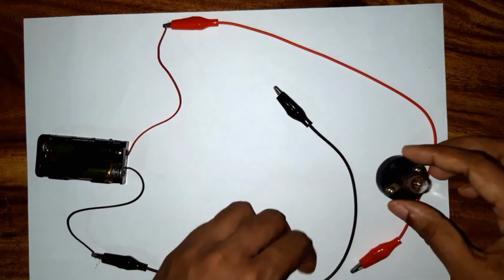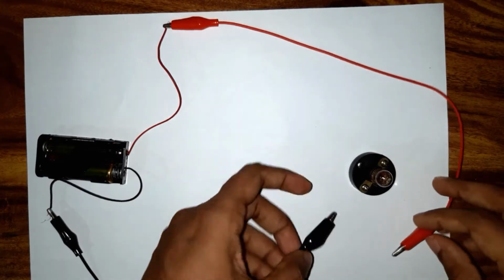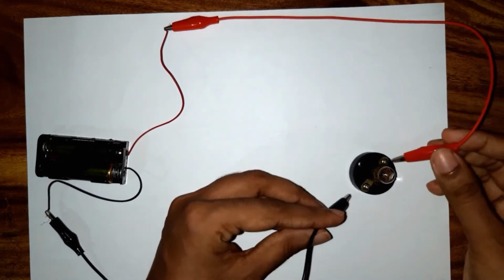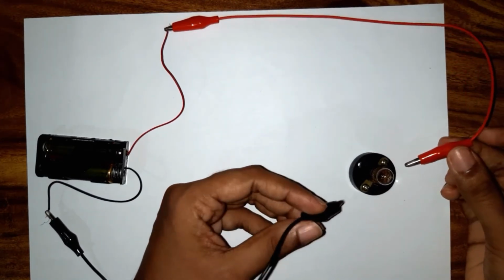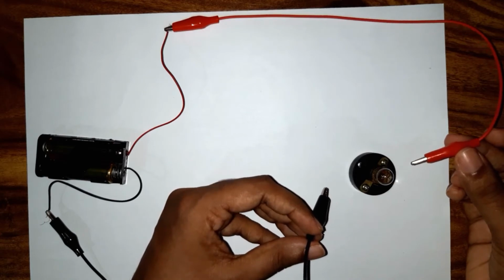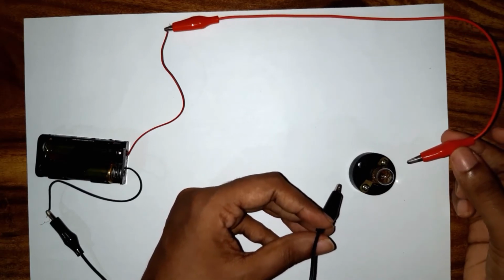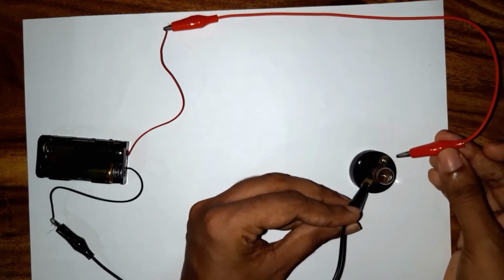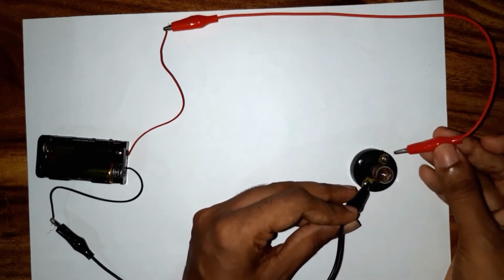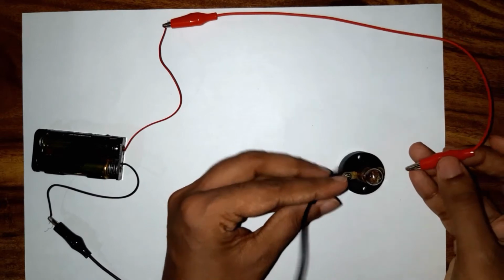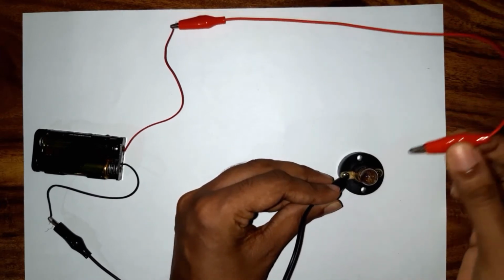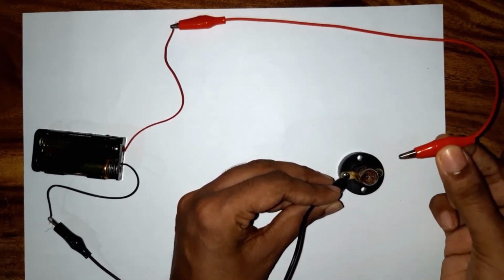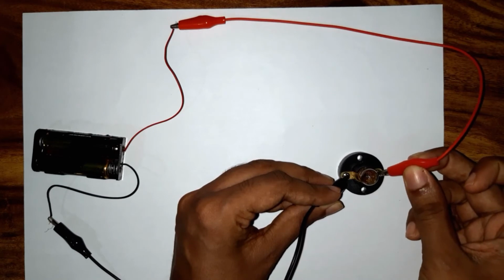Now I'm going to connect this metal part. Why are we connecting this metal part? Because metal is the material that the electricity needs to travel. Okay, now I'm going to put one part here and the other part here. Now it is not completed yet. Now I'm going to complete it.